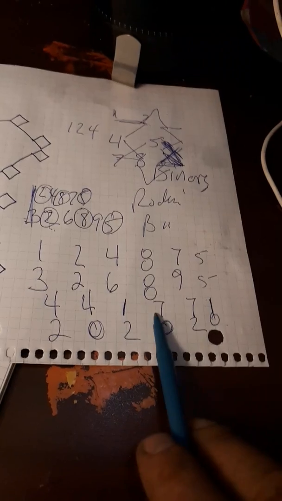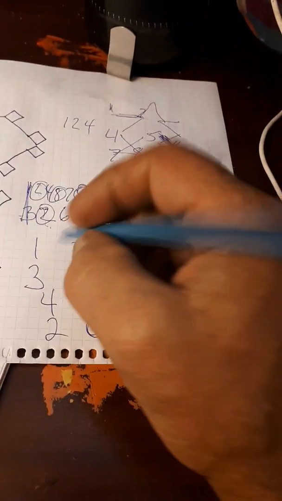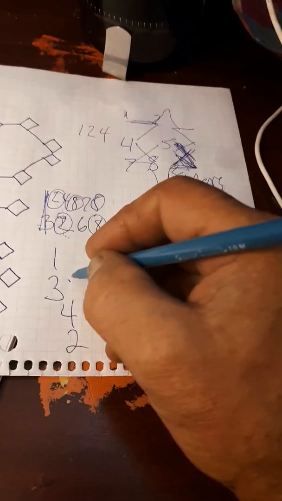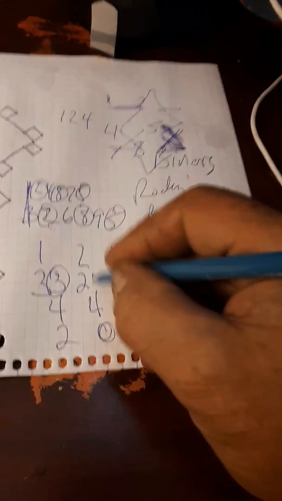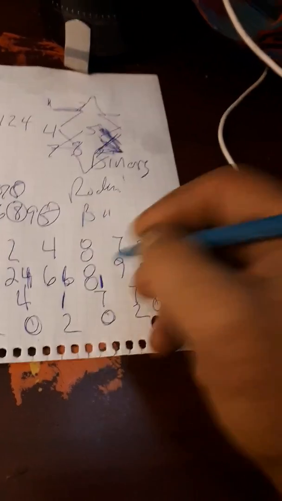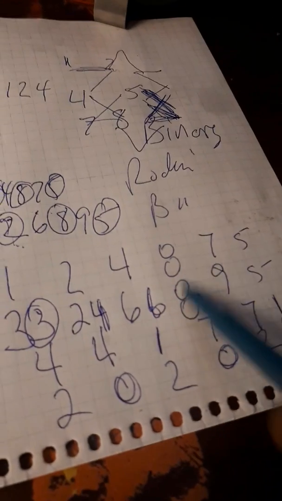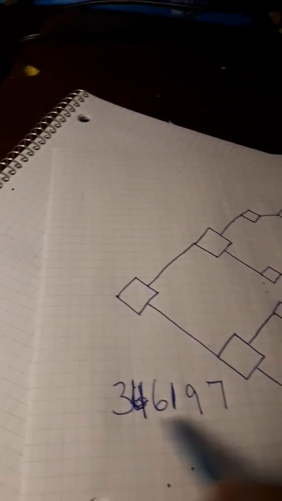The beginning and the end. If you multiply it, you end up with 3, 4, 6, 1. That's 64. 6 and 4. 63 would be 9, and 25 would be 7. We'd end up with this number here.